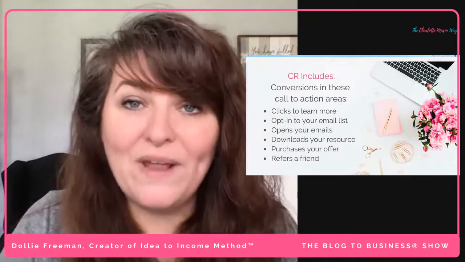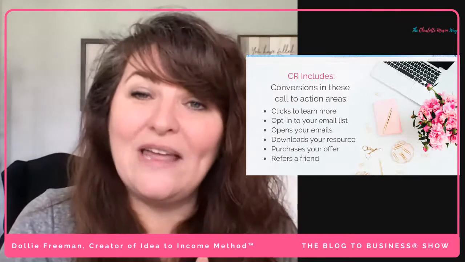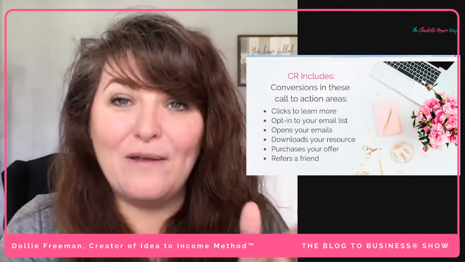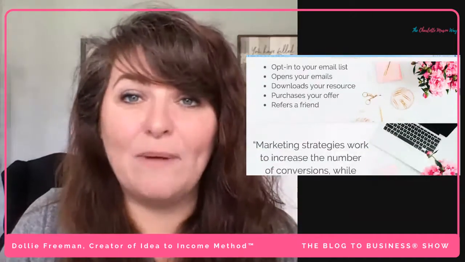And when it comes to opening your emails, that's not enough. There's a call to action inside that email, or at least there should be. And you need to be looking, okay, how many people opened the email and how many people actually did the call to action inside the email, right? So they're conversion numbers, and that's what matters.